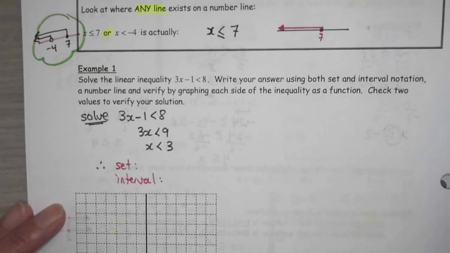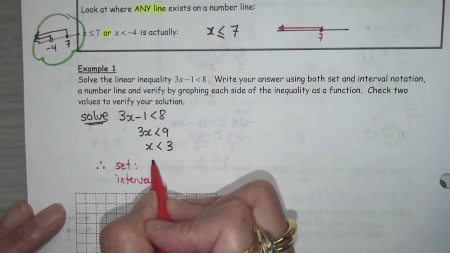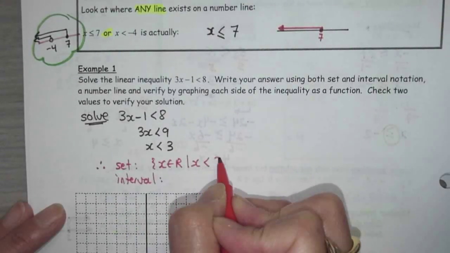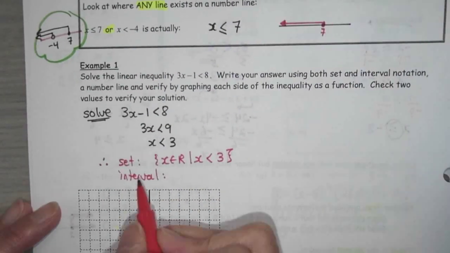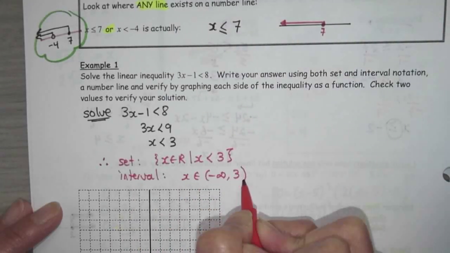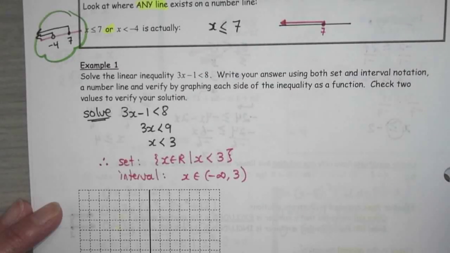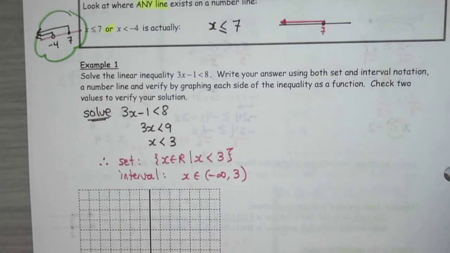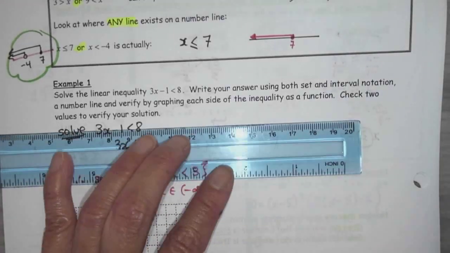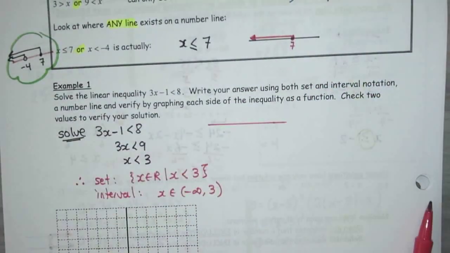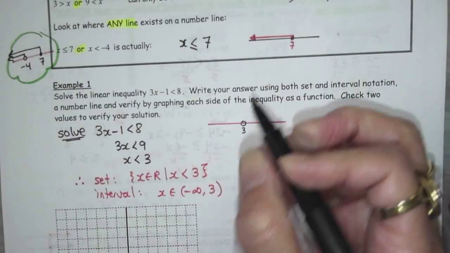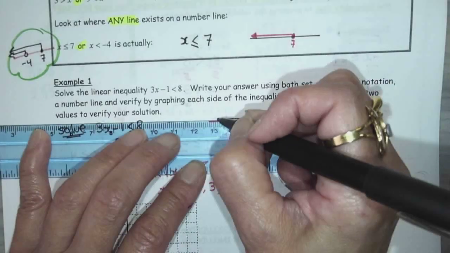See what the question's asking for. I'm asking you for set, which would be x is an element of the reals such that x is less than 3. Formally, interval would be negative infinity to 3, like that. And then I asked also for a number line. So a number line would be, we would do 3, so open on 3, and less than.